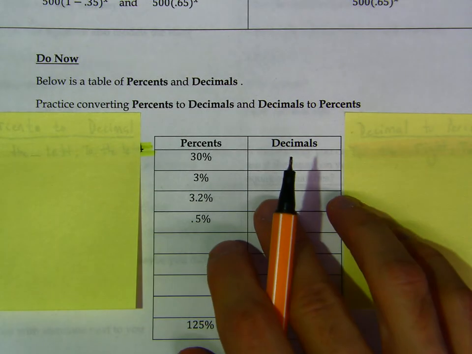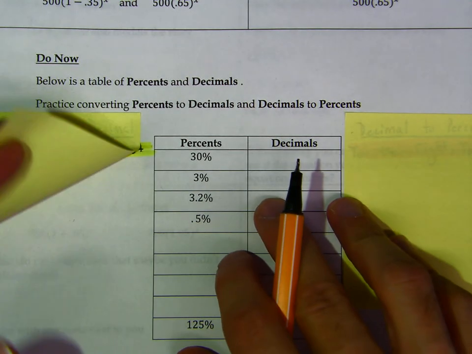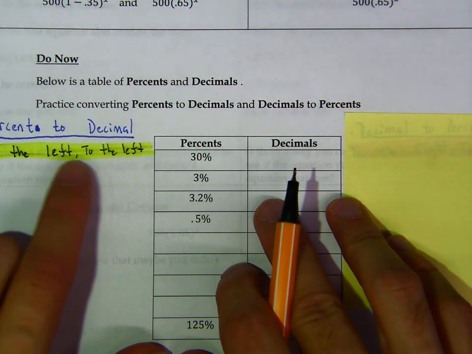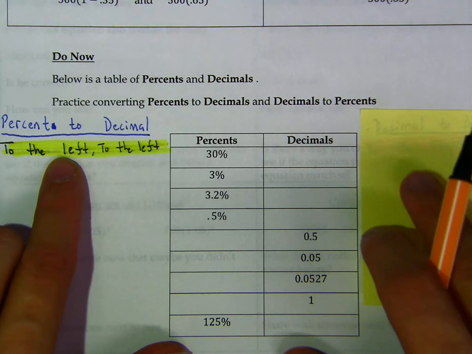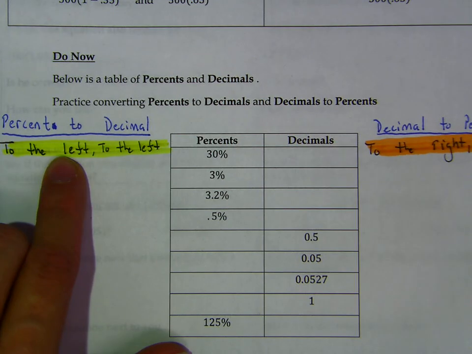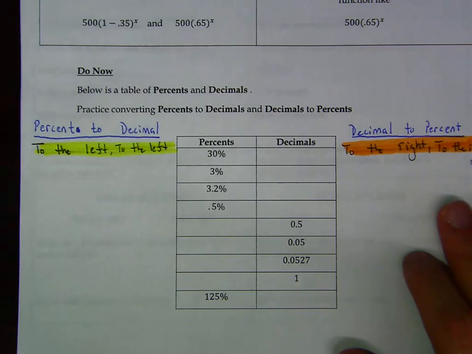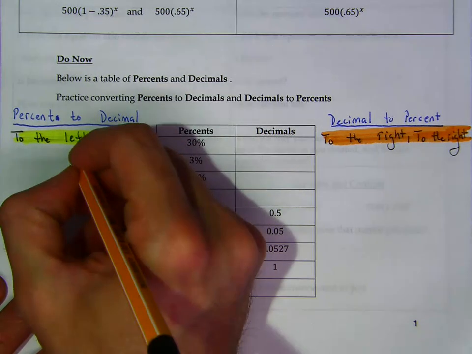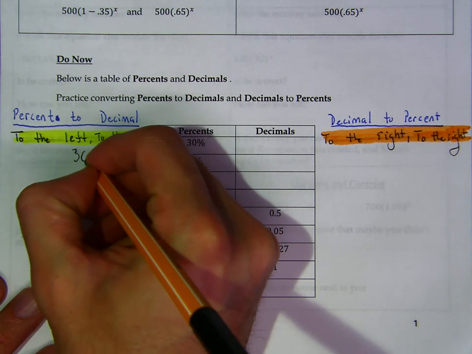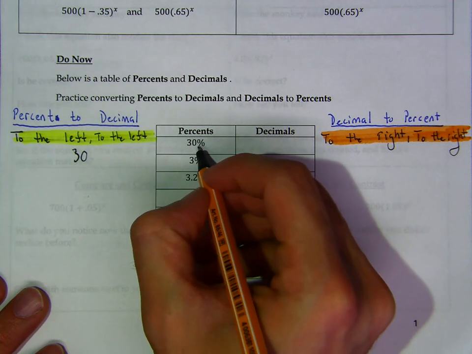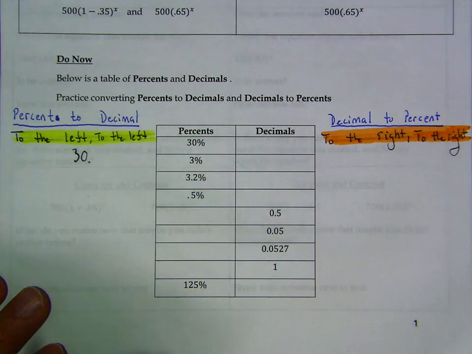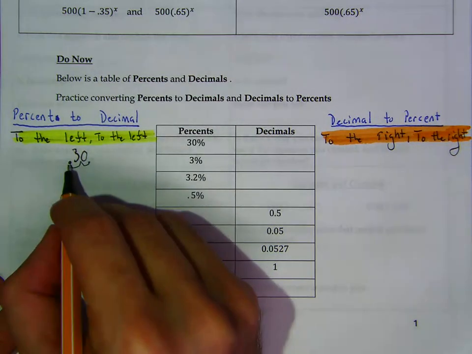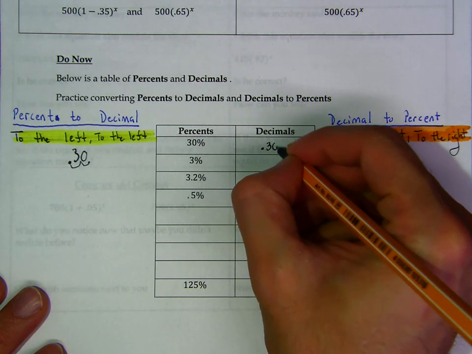All right, so just so you guys, if you need a little refresher, if you want to convert a percent to a decimal, think to the left, to the left. If I want to convert a decimal to a percent, think to the right, to the right. So what does this mean? So if I have this number 30, notice the decimal, you don't see it right here, but it's technically over here, right? So all you need to do is go left, left, and then right here, 0.30.